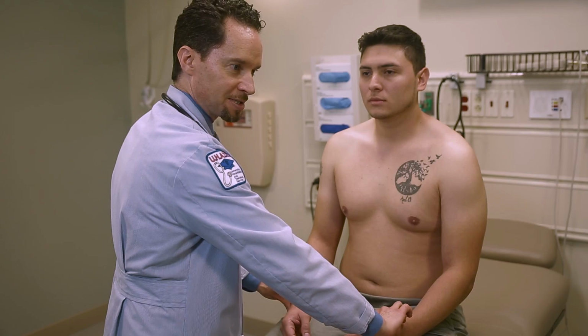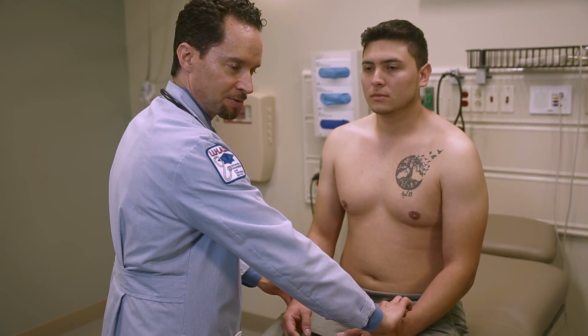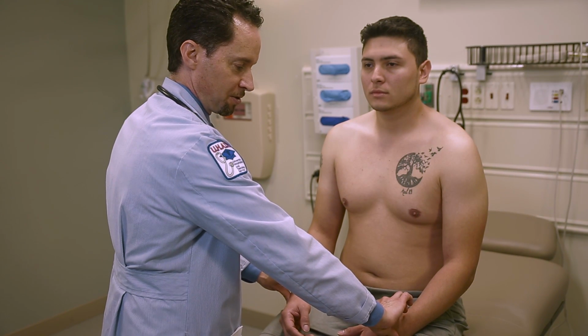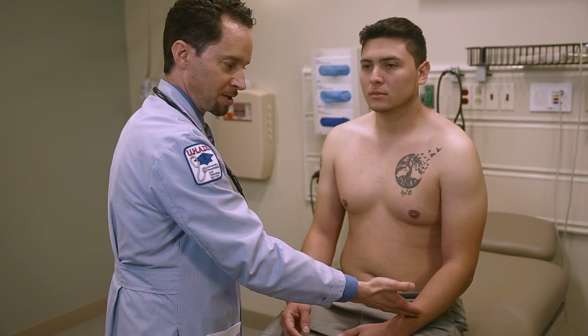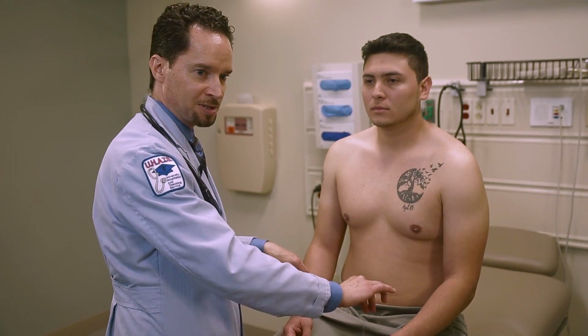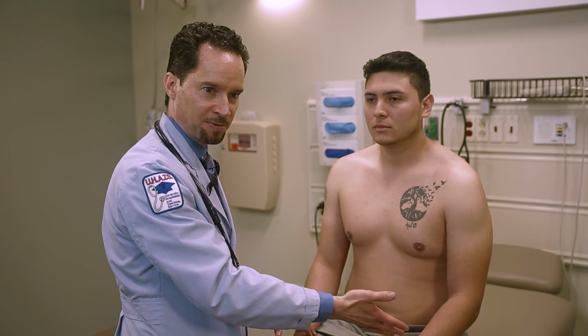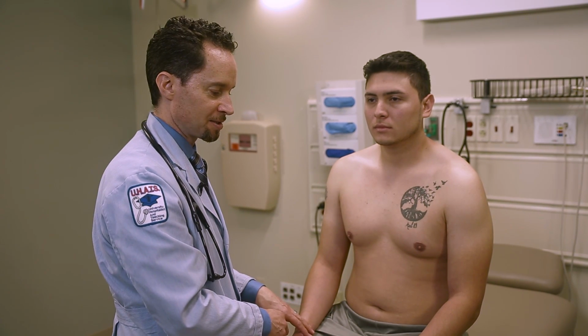Side by side. So the timing should be the same, the amplitude of the impulse should be the same, and to make sure, if there was a difference in one arm, I would be able to notice that. Without doing it simultaneously, I may not notice that, and then I could miss that he has some type of stenosis or something like that in that side.